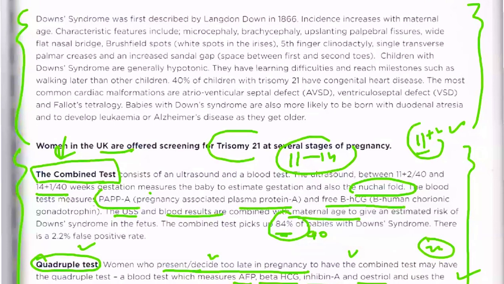Okay. Women who are at risk of Down syndrome, greater than 1 in 150. Next one is CVS, which is performed from 10 to 13 weeks of gestation. There is a 1% risk of miscarriage. Amniocentesis is usually performed between 16 and 20 weeks of gestation. There is also a 1% risk of miscarriage, the same for both.